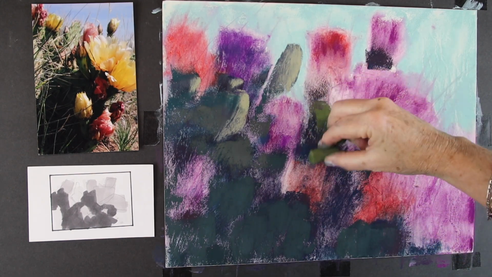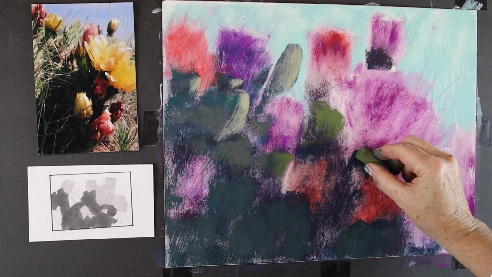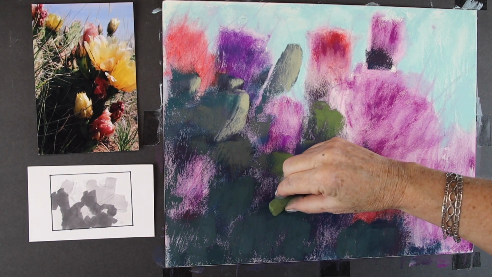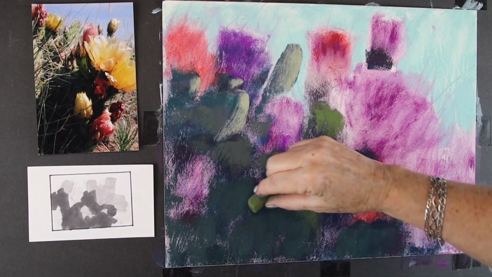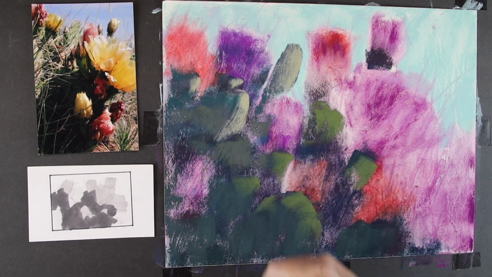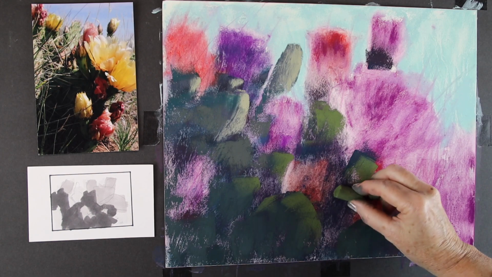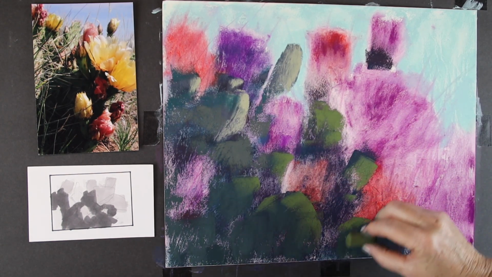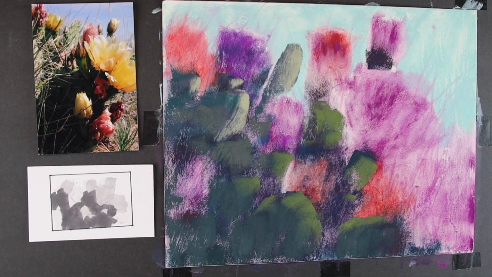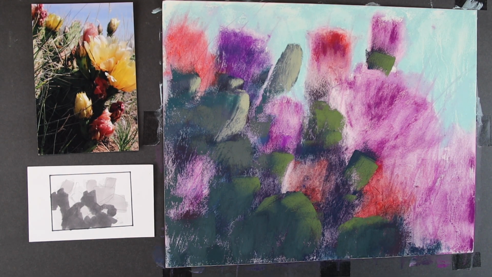But as I come into the sunlight, I'm going to add a bit of a warmer green. So these cactus pads that are in the sunlit area, and right on the upper edge of this guy here, I'm making a rounded mark so that I can show off the shape, and only on the top where it's coming out to the sun, right?